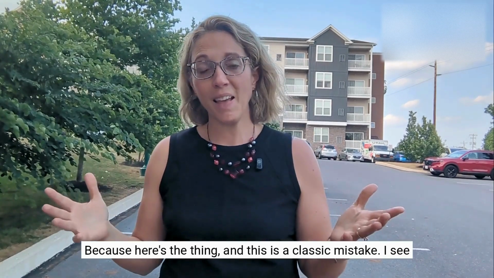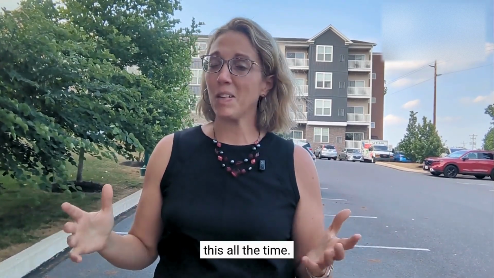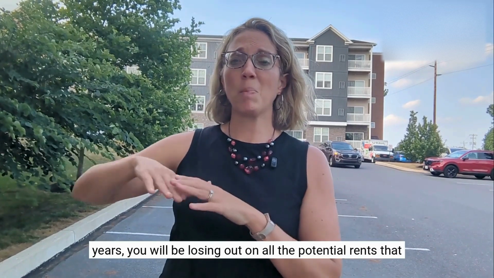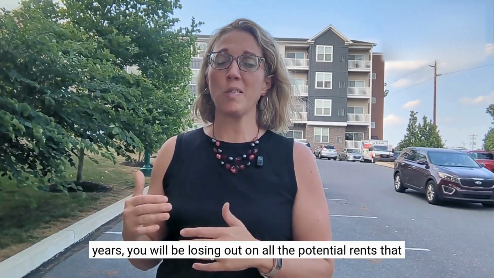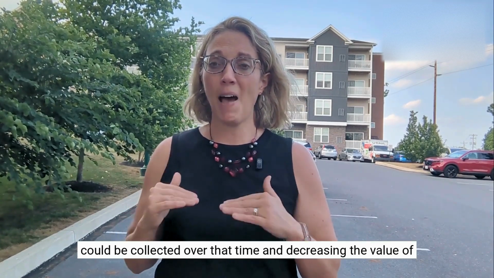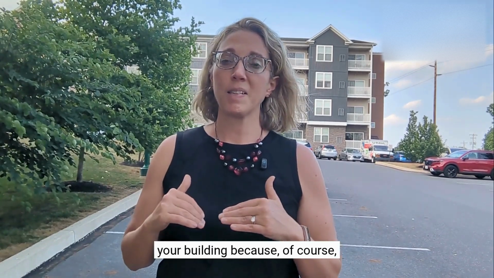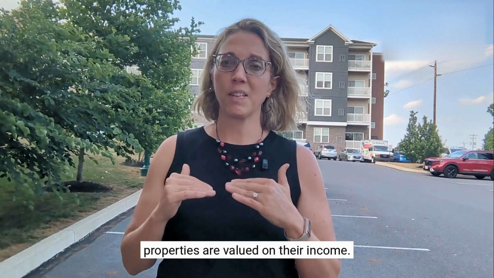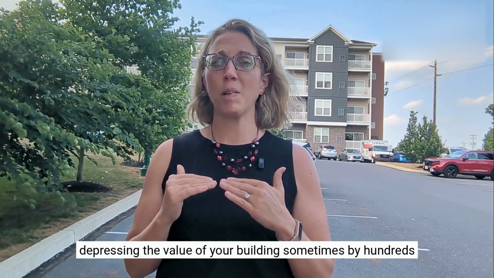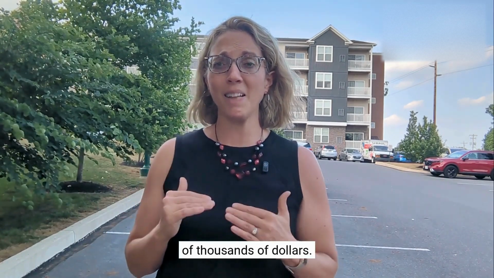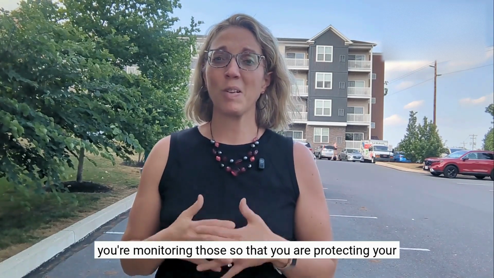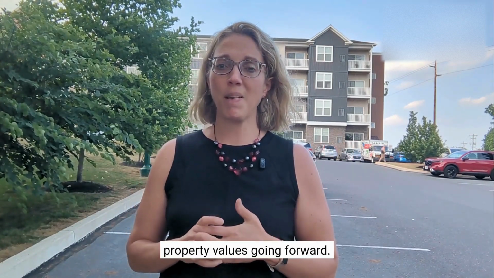Because here's the thing, and this is a classic mistake. I see this all the time. If you don't increase your rents and you keep them flat for years, you will be losing out on all the potential rents that could be collected over that time, and decreasing the value of your building, because, of course, properties are valued on their income. So if you don't increase that income, you're actually depressing the value of your building, sometimes by hundreds of thousands of dollars. So please pay attention to your rents and make sure that you're monitoring those so that you are protecting your property values going forward.